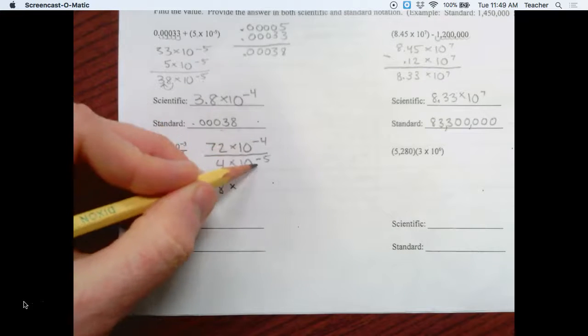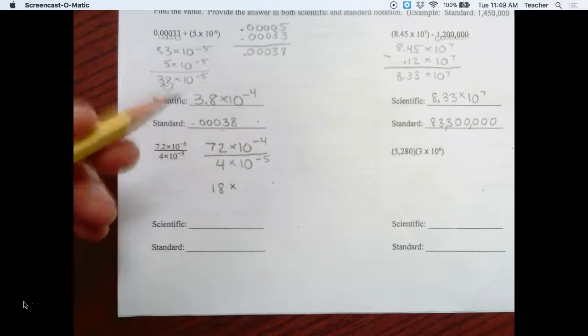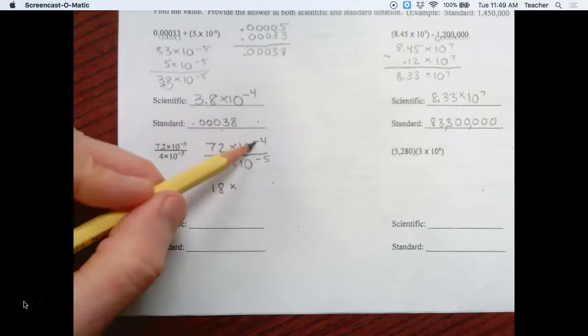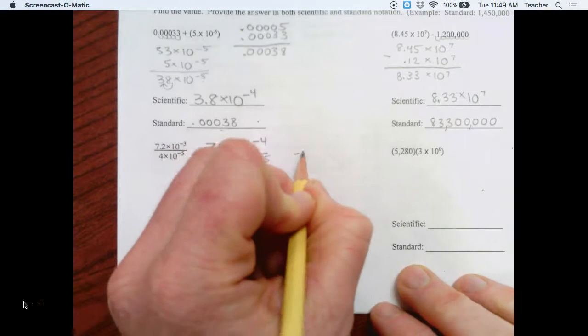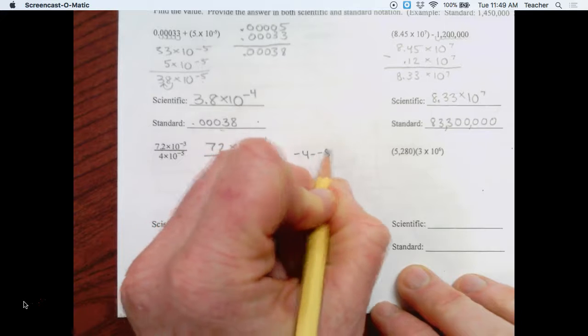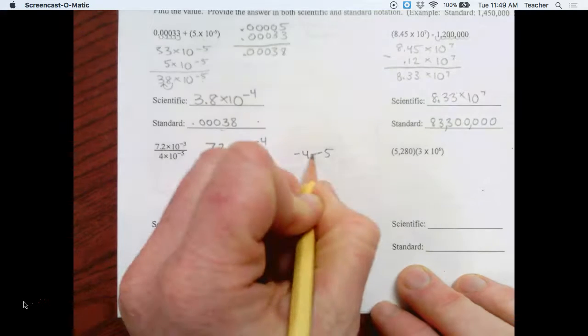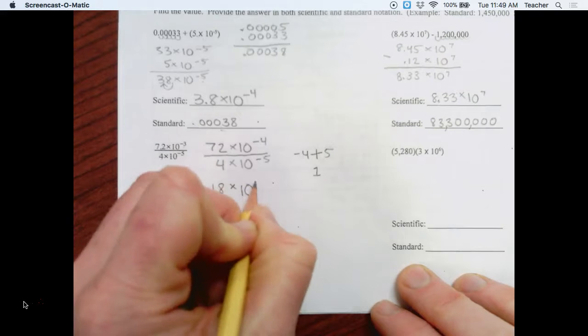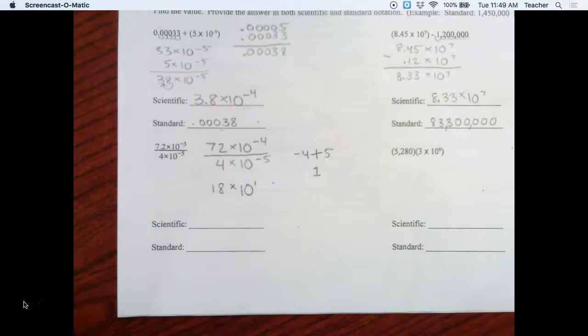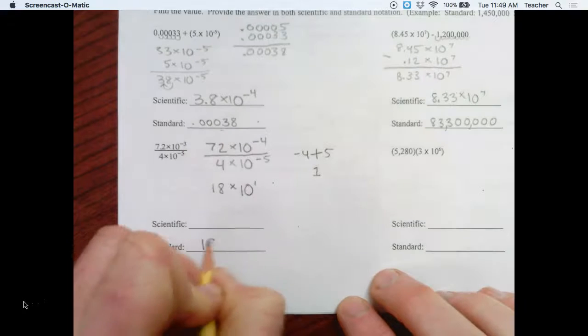When I divide, I need to subtract exponents. Negative 4 minus a negative 5. That becomes a big plus, so it's 1. So this is 18 times 10 to the first power. Well, standard notation, that's 180.